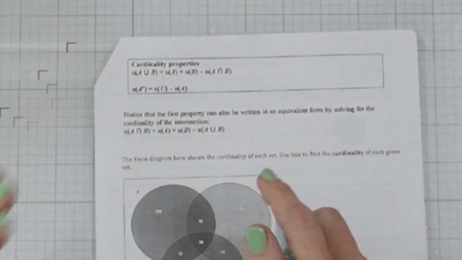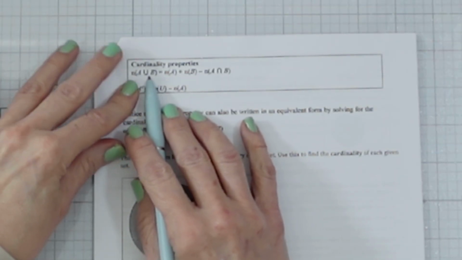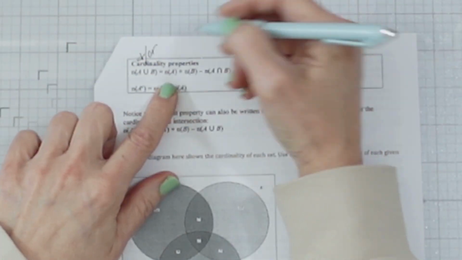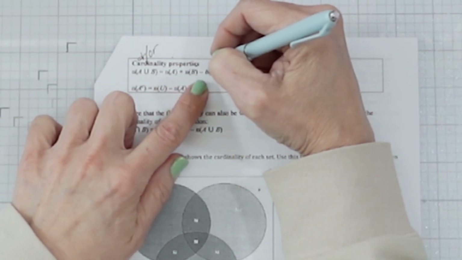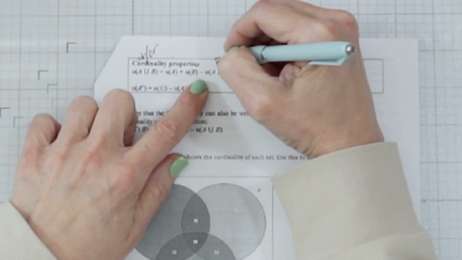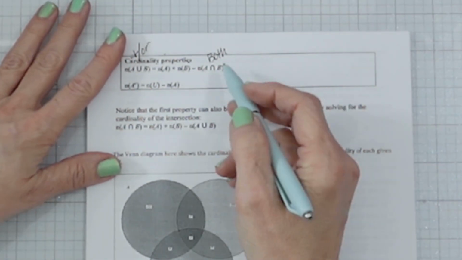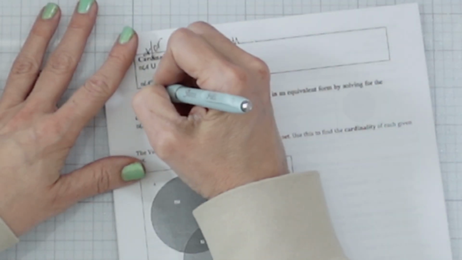Okay, so cardinality properties. This right here is "and/or". This would be all of set A plus all of set B minus where it is in both at the same time. Okay, and here this is the complement.